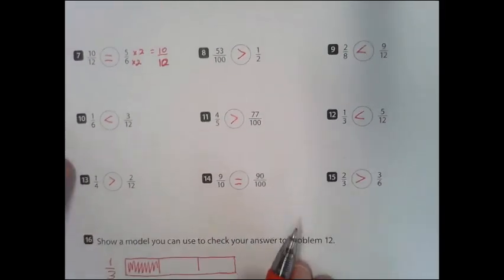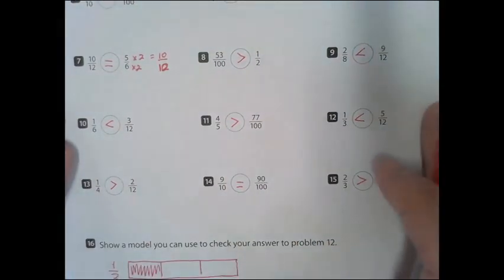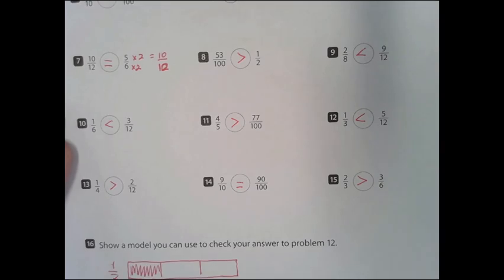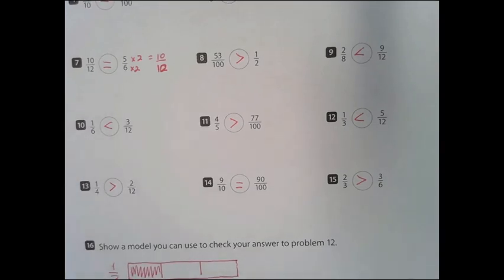All right, so if you got any of these wrong up here, go back and check your work. Again, see where you made your mistake. And if you're still confused, come and see your teacher, and they can help you out through that.